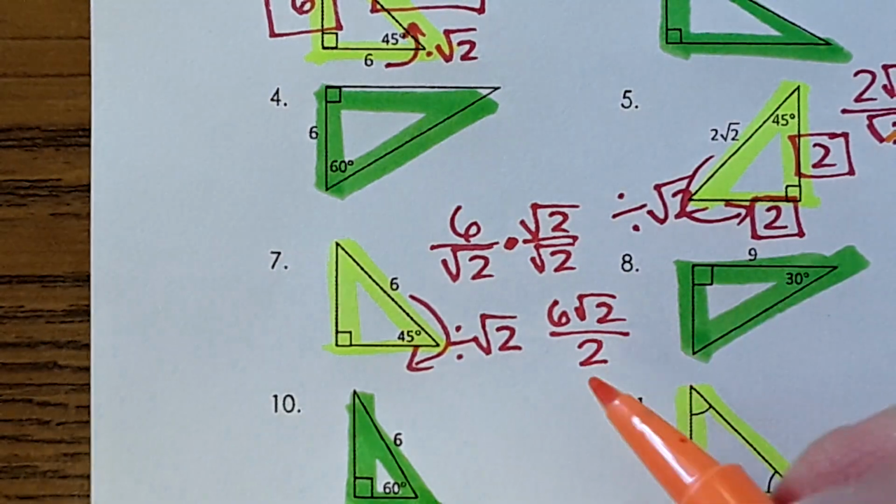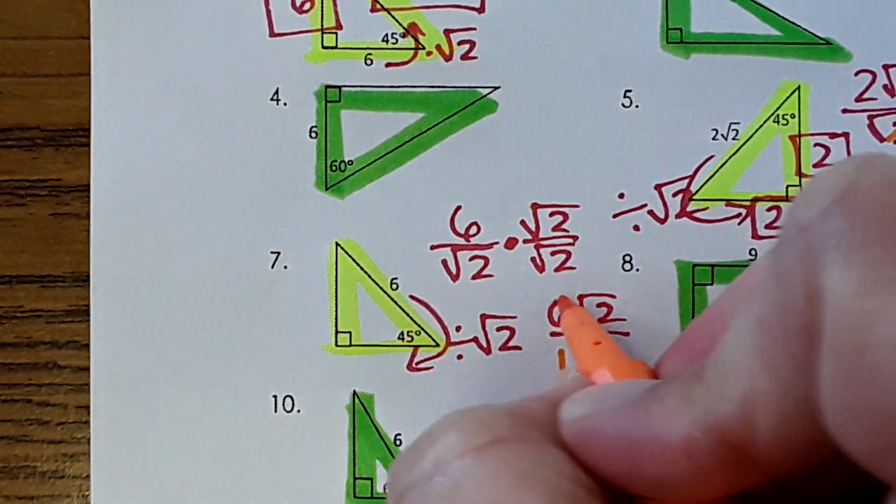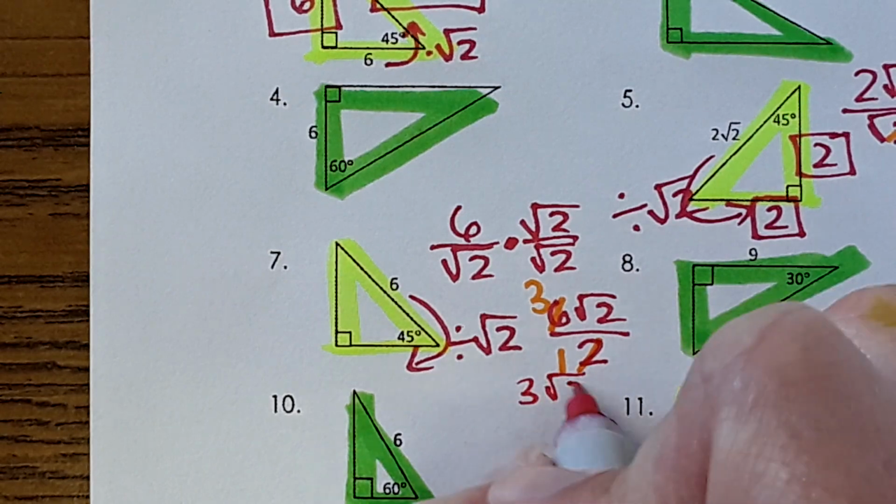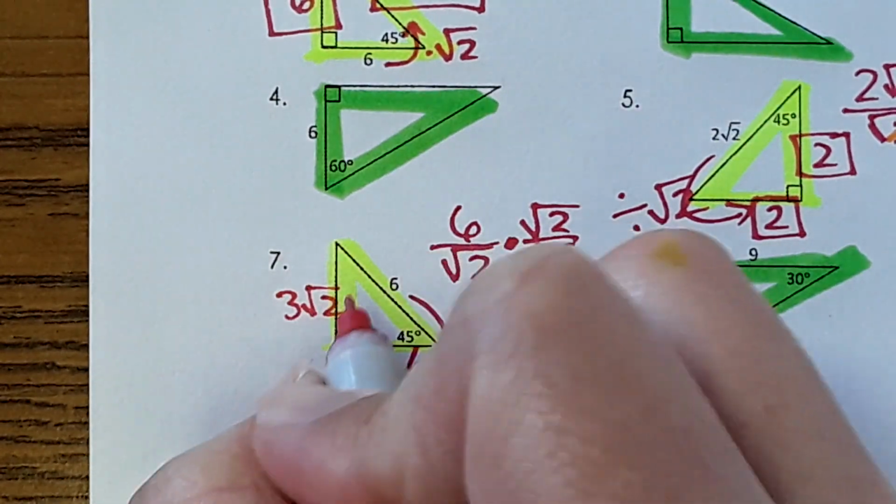So the 6 and 2 here can be simplified. Divide this by 2, divide this by 2, and we get 3 square root of 2. So that's the leg here.